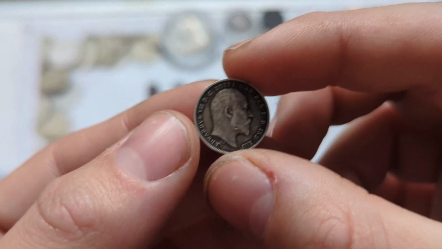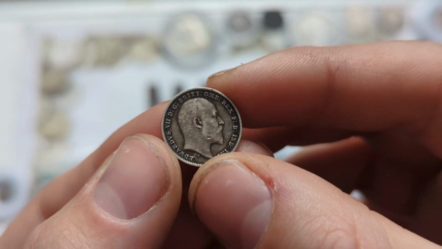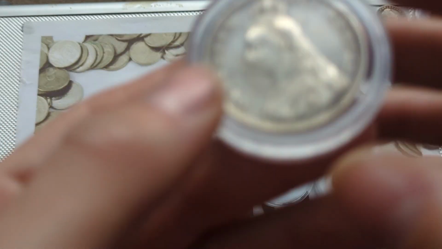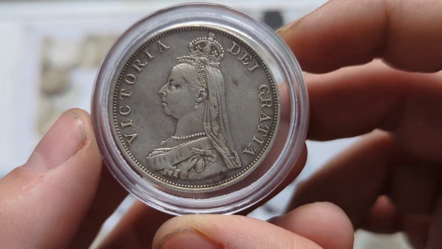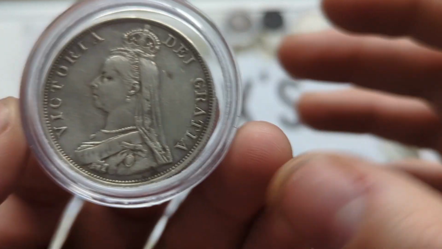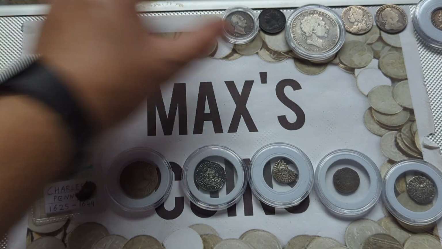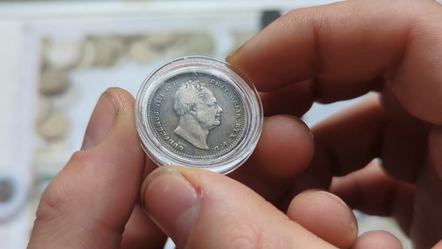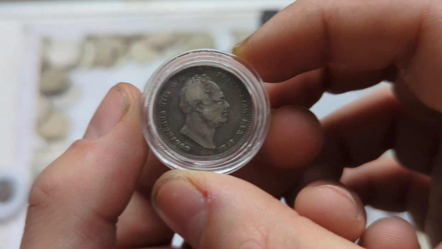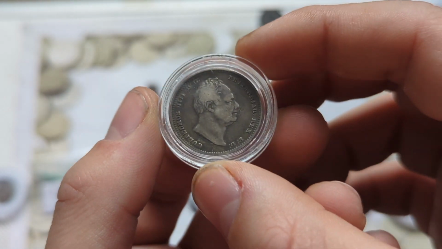Here we have an Edward VIII threepence in very good condition. Once again, moving down, here we have a Victoria double florin. Very good coin, very good quality for the age. Here we have a William IV sixpence. Again, a very good coin. You can see all the detail and a tiny bit of rainbowing above the top, as you may be able to see there.